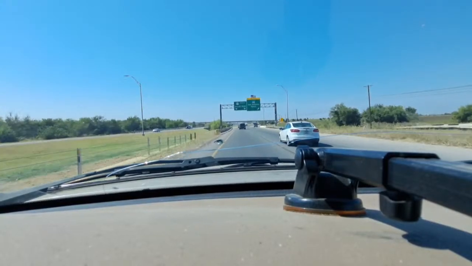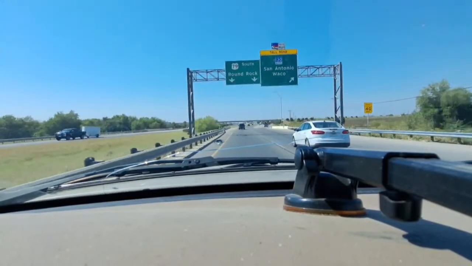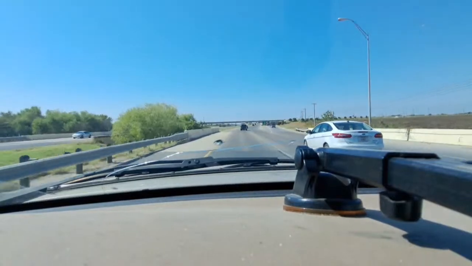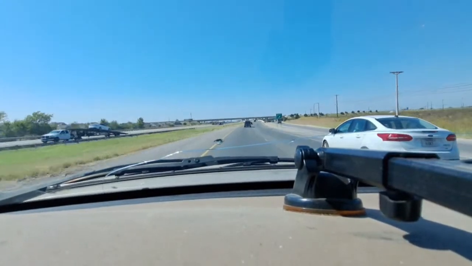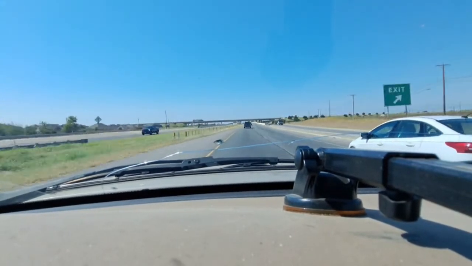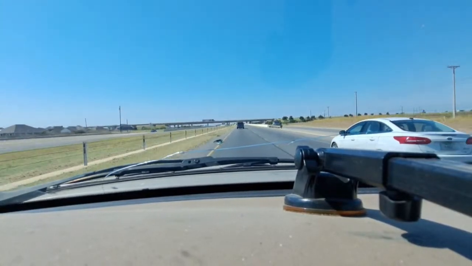That dude just didn't care about his $60,000, $75,000 truck, did he? He wanted my little hoop-de-doo right on the side of him. That's what he wanted.